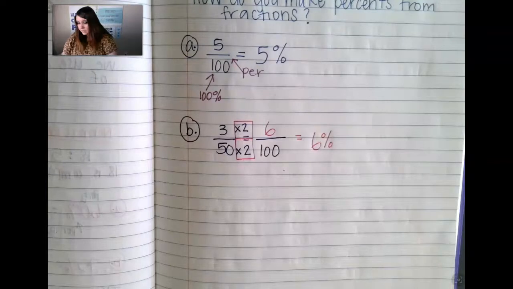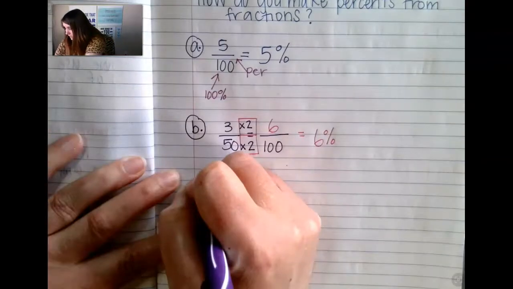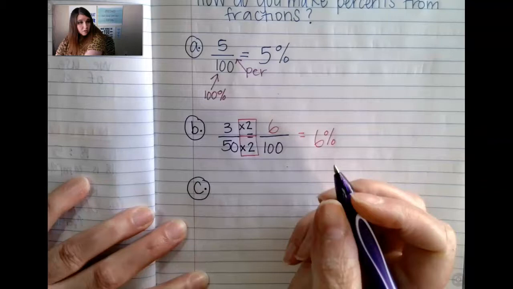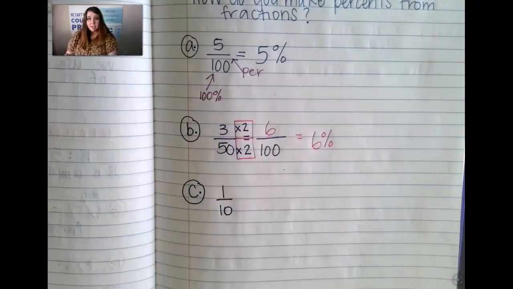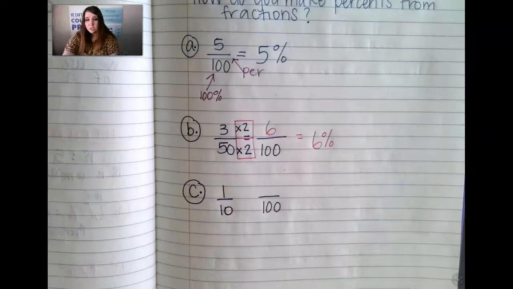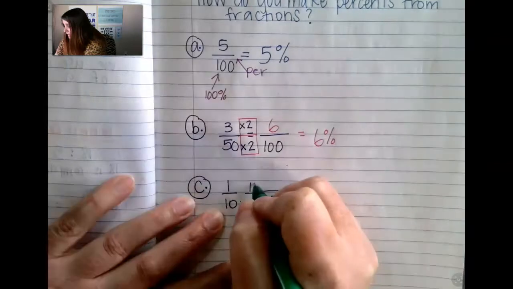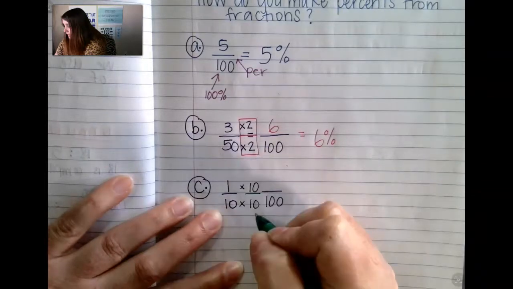Okay, let's look at example C. Example C says, what does it say? Oh, it says 1 out of 10. Okay, so I know I need a denominator out of 100. So how do I get 10 to 100? What do I have to multiply by? Well, I know that 10 times 10 is 100. So if I put my fraction here and multiply by 10, so I have 10 over 10, 1 times 10 is 10. So this equals 10%.